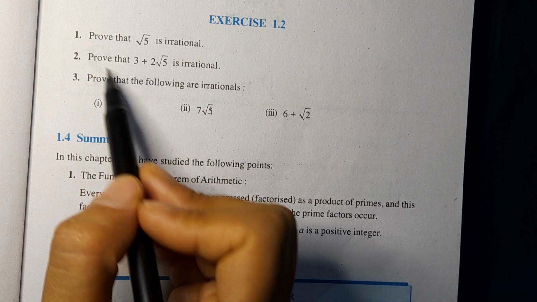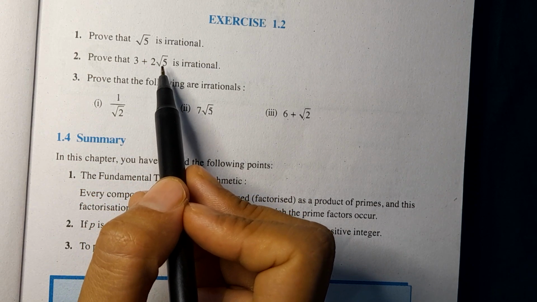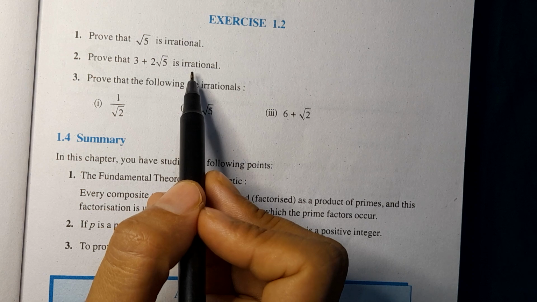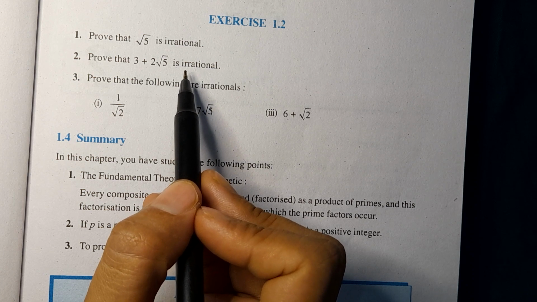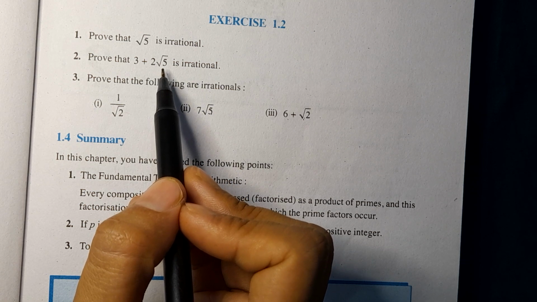Now before solving this, if it comes in the exam, first see the marks. What mark does it carry? If it carries 2 or 3 marks, you just write that we know root 5 is an irrational number. But if this question carries the highest mark, that is 5 marks, then first you have to prove that root 5 is an irrational number.